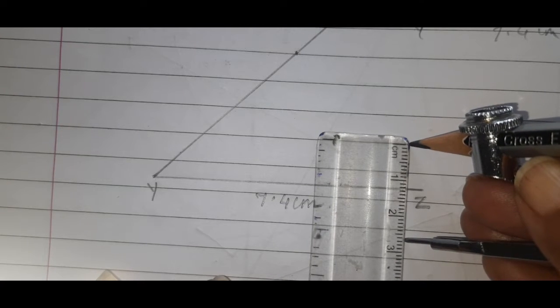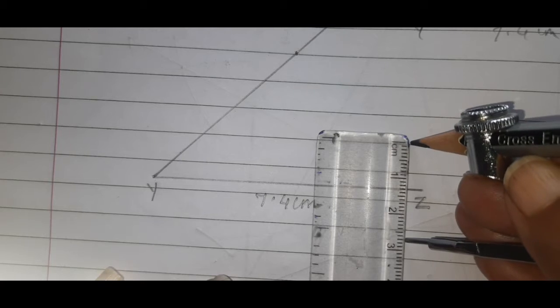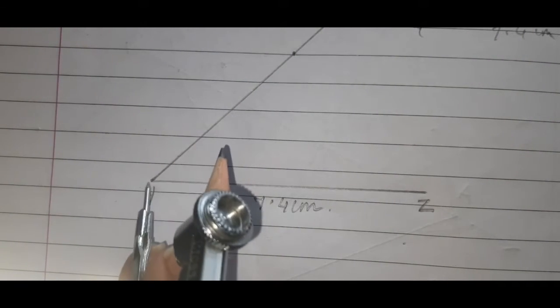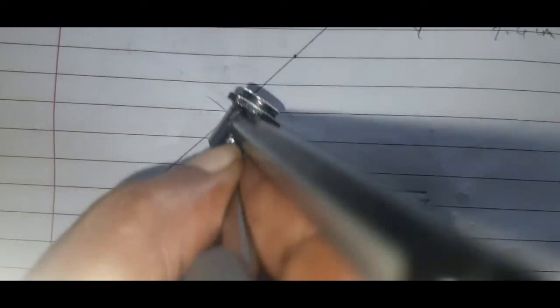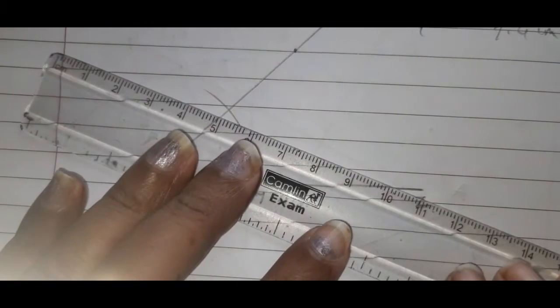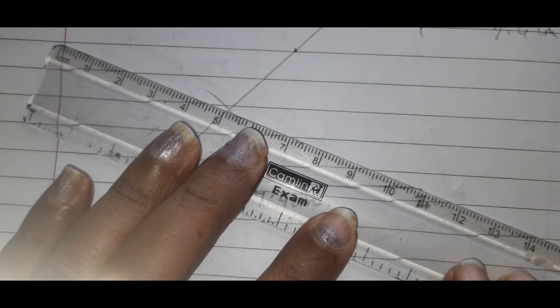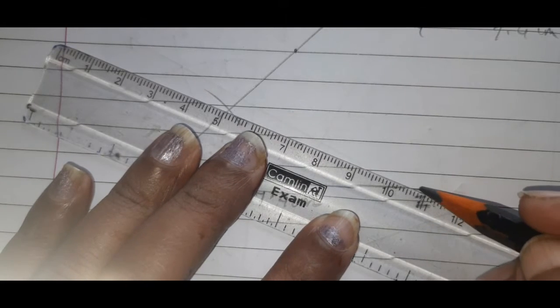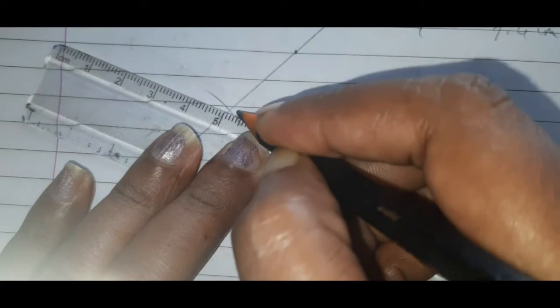Now keep the pointer on Y and intersect the ray which is passing from Y. Now this is point M, as I told you.